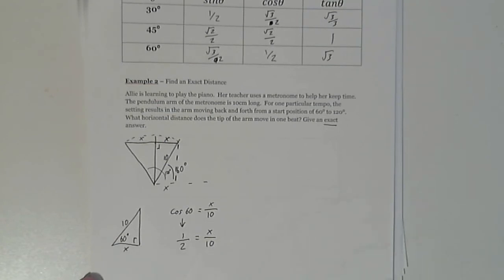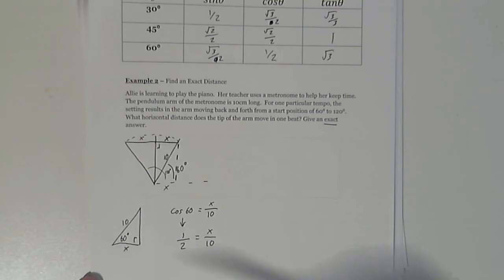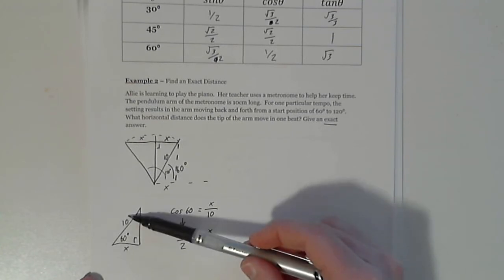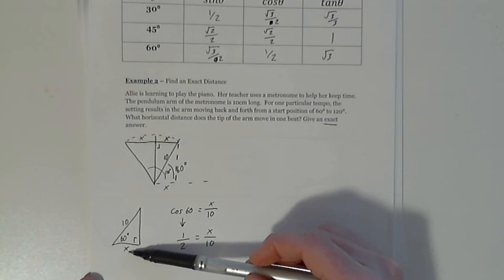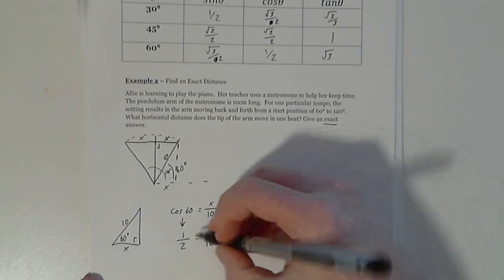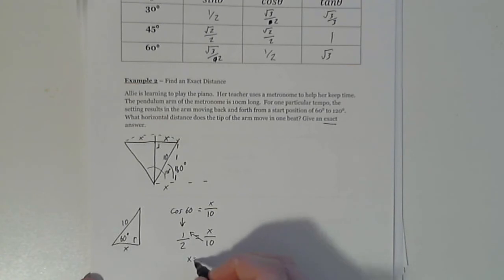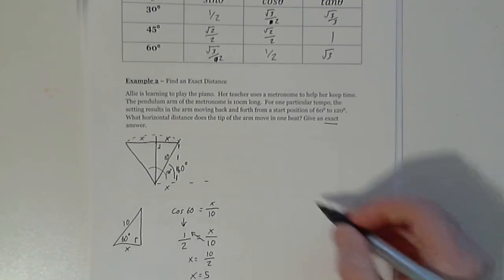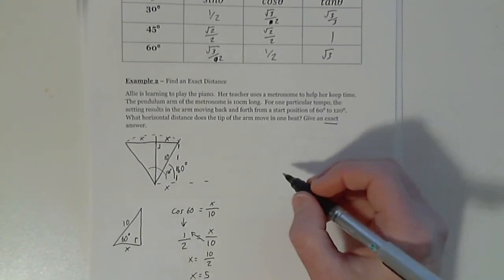And then it's just a proportion. One ratio has to equal another ratio. We know that this should be 1 compared to this is 2. If this is 10, what does this number have to be? Well, it should be 5. And to solve the proportion, you move the 10 up. So x is equal to 10 over 2. So x is equal to 5, which makes the horizontal distance 10.